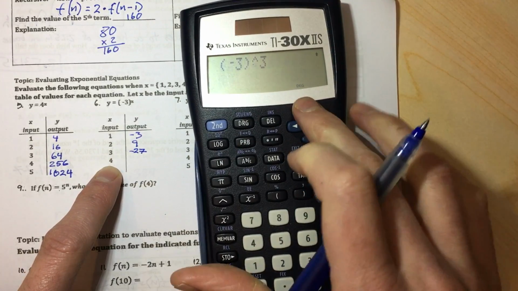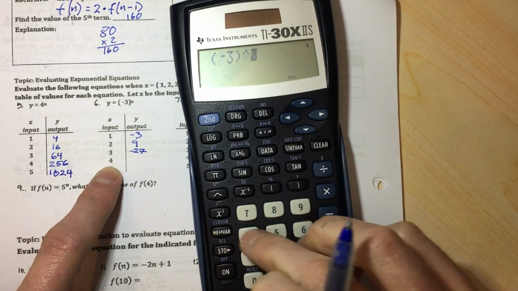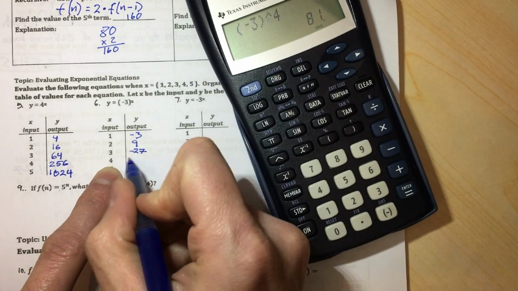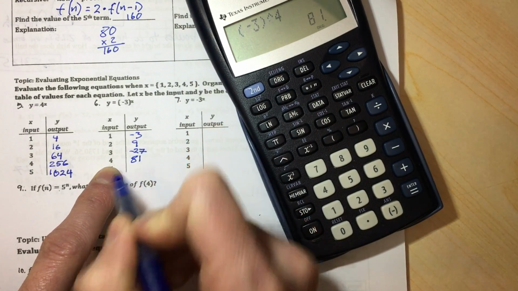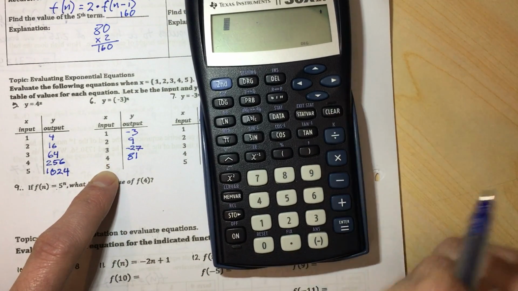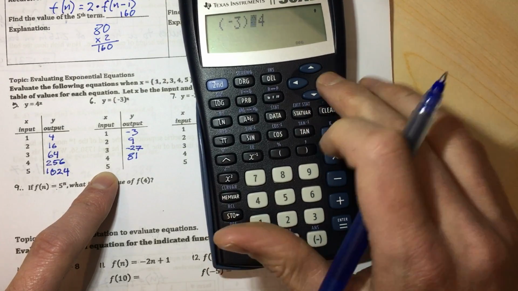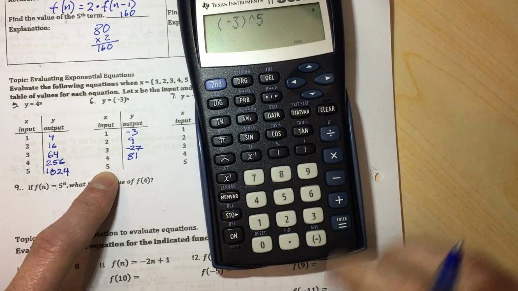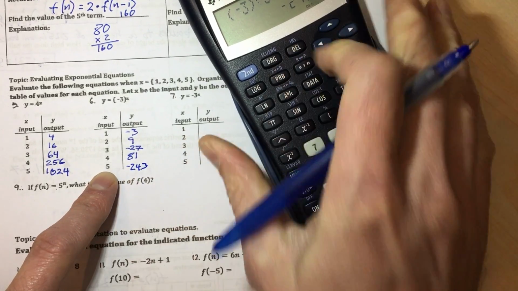Then we change that 3 to a 4, and you've got +81. You can see that it's going back and forth, positive and negative. And then our last one is to the 5th power, and we've got -243.